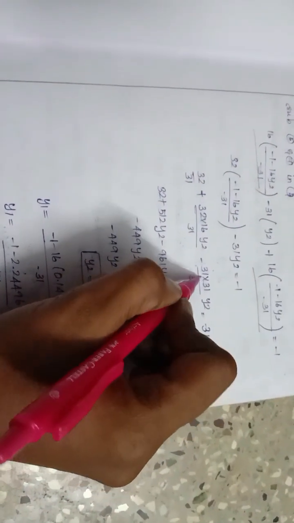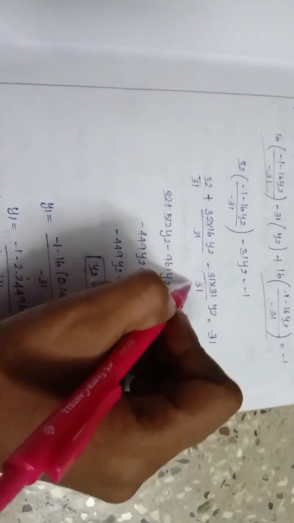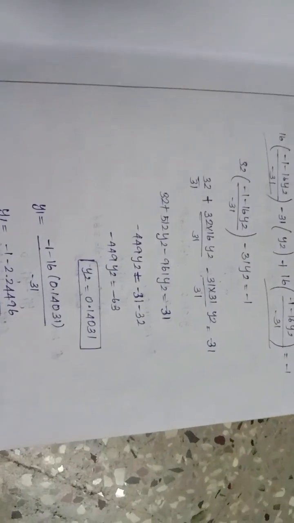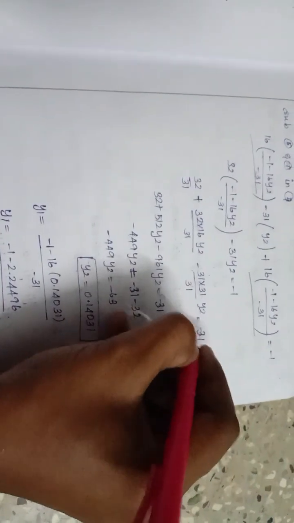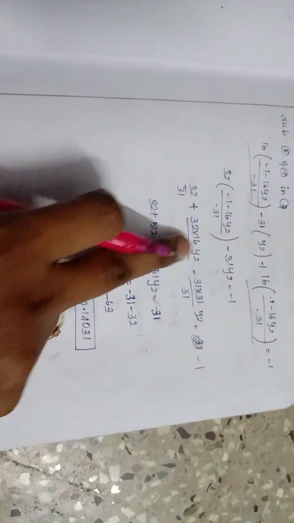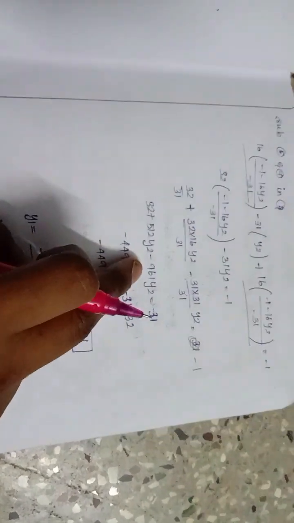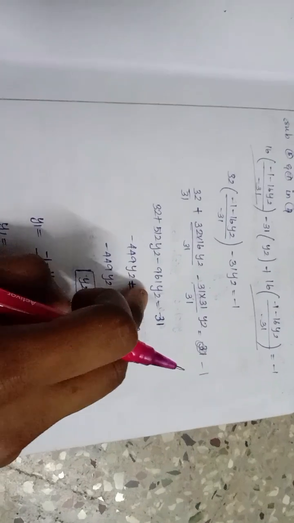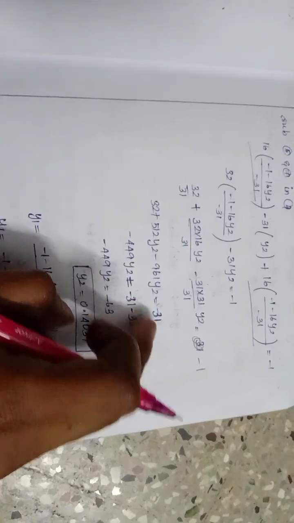Here we get 31 into 31 divided by 31 y2 equals minus 1. Taking the denominator to this side, we get 32 plus 32 into 16 is 512 y2 minus 961 y2 equals minus 31.